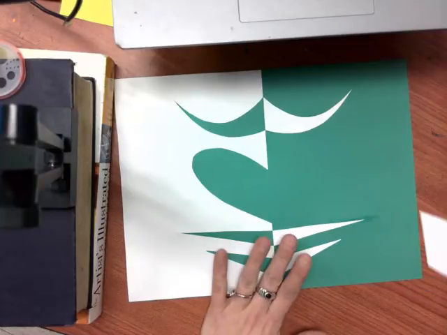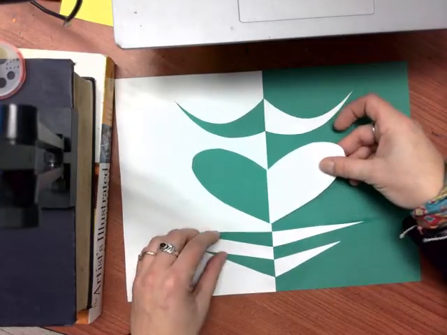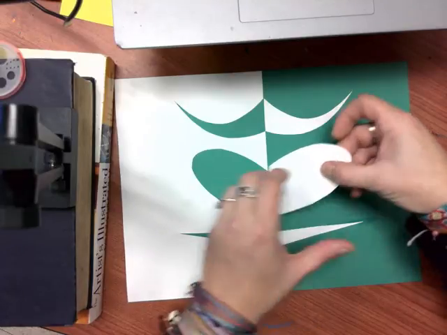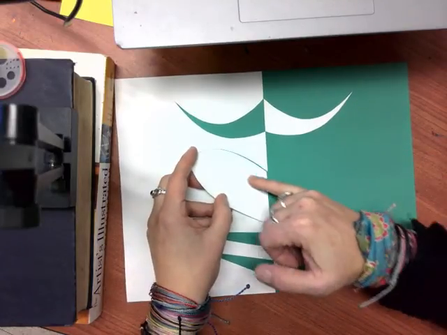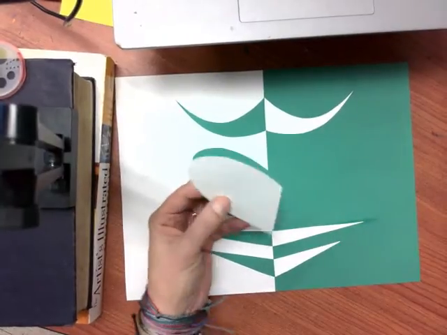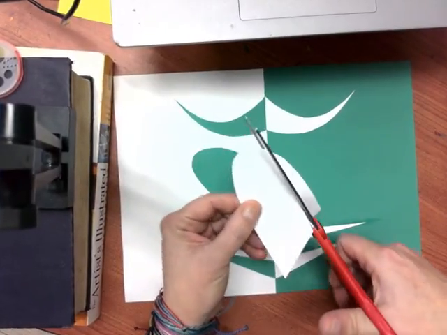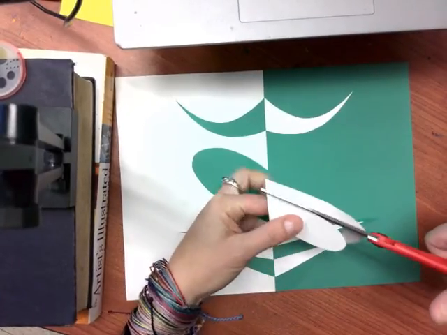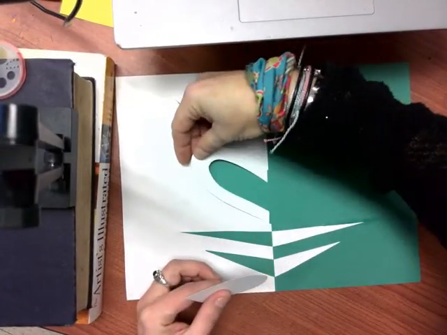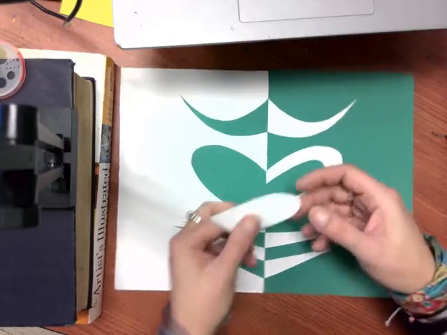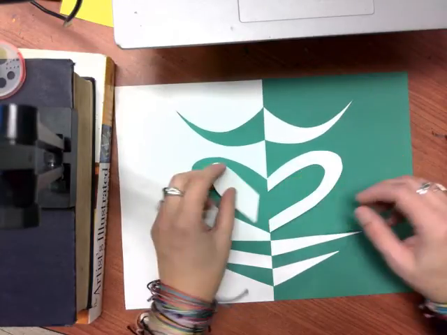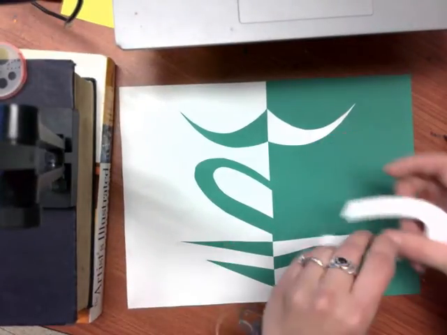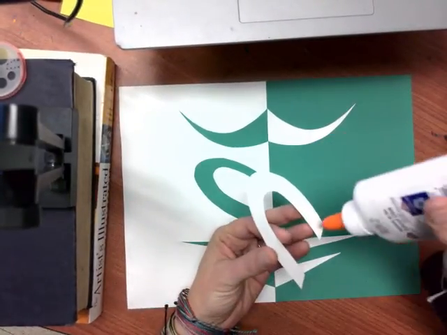Okay. Now this is the one I have left, which is pretty cool, but I want to make this one even neater. So what I'm going to do is I'm going to cut another shape out of this flat side here. So instead of flipping it over just one time, I'm going to flip it over twice. And I get a really neat effect there. Call it a double flip.